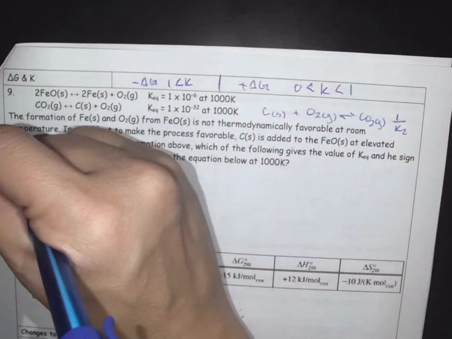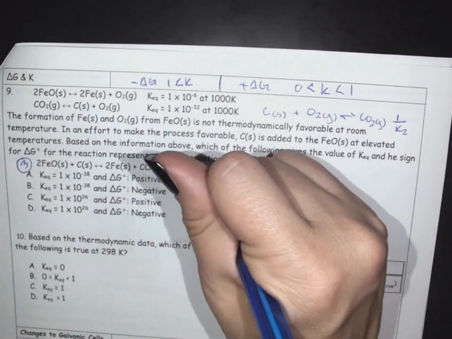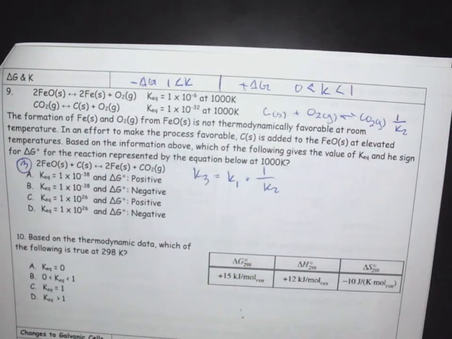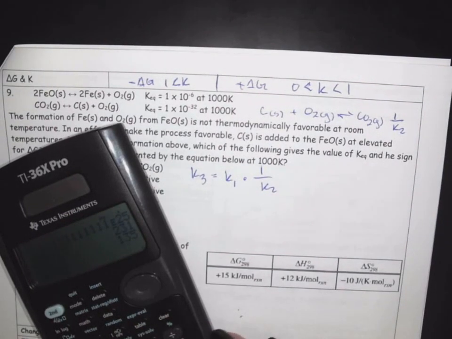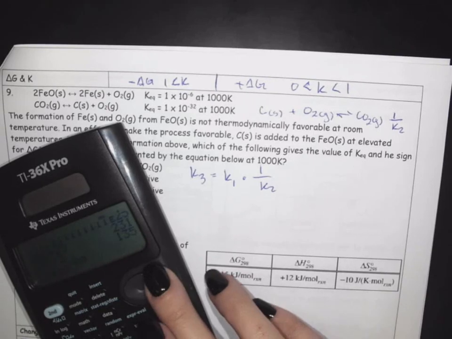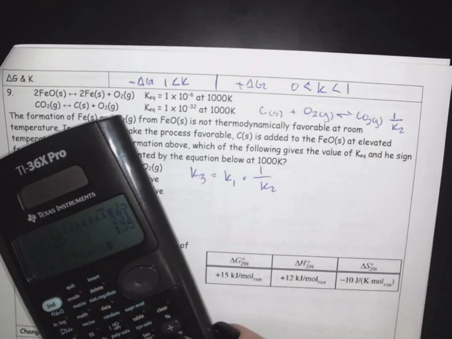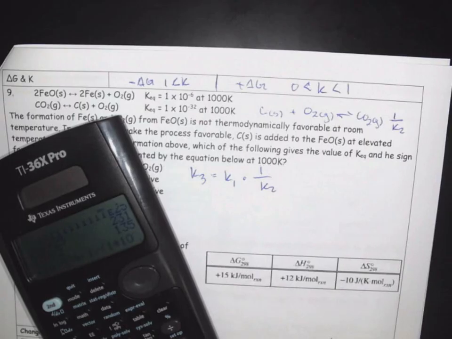Okay, great. If I call this overall reaction 3, K3 would be K1 multiplied by 1 over K2. So here's K1, 1 times 10 raised to the negative 6. And I'm going to multiply this by 1 divided by the K2, 1 times 10 raised to the negative 32nd.